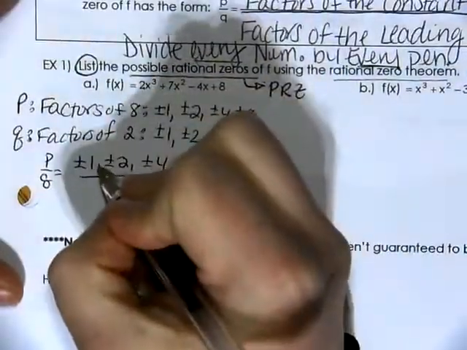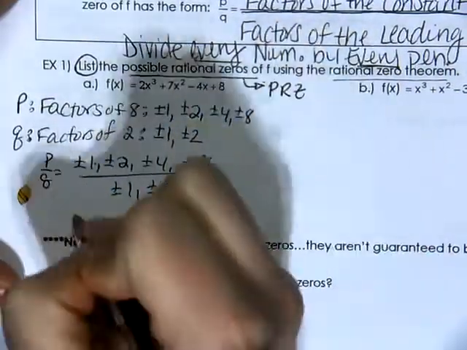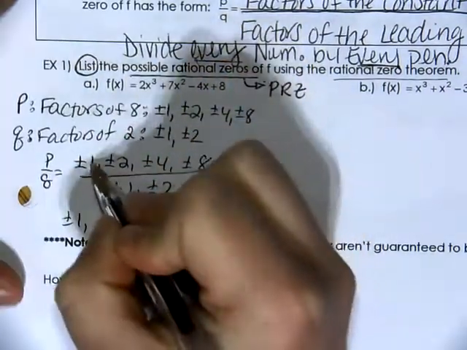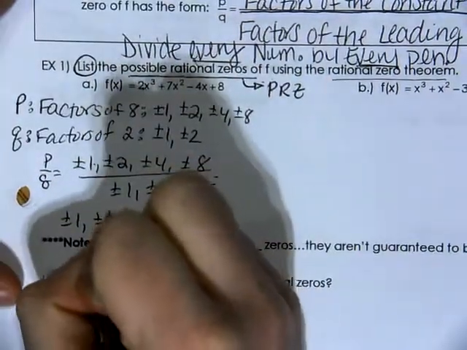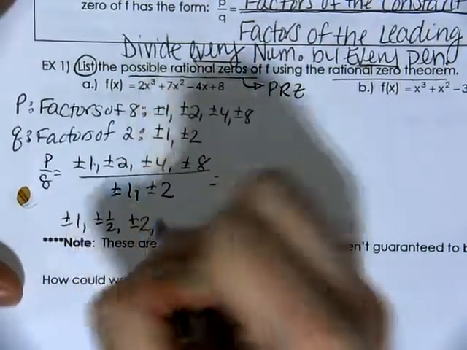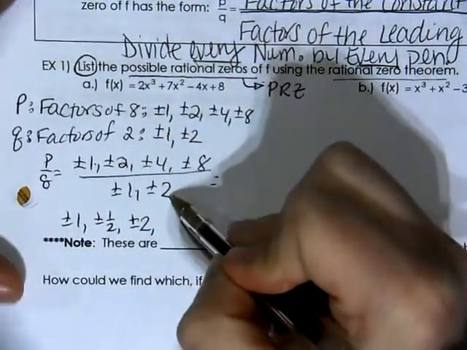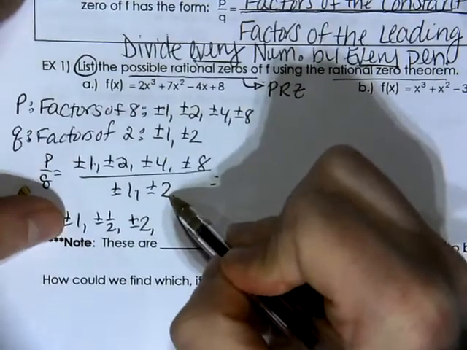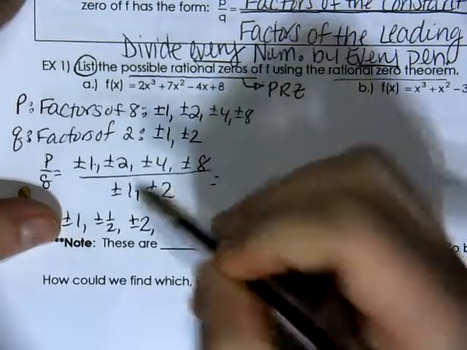So I'm going to go 1 over 1, which is plus or minus 1. 1 over 2, which is plus or minus 1/2. 2 over 1, which is plus or minus 2. 2 over 2 is 1. I already have 1 written down. I'm not going to write it again.